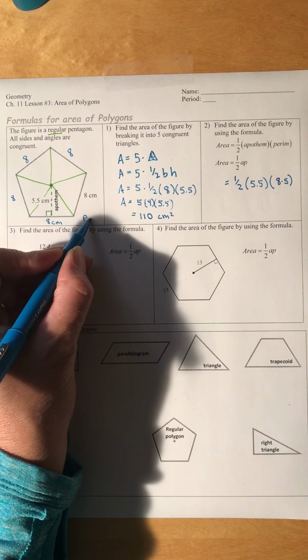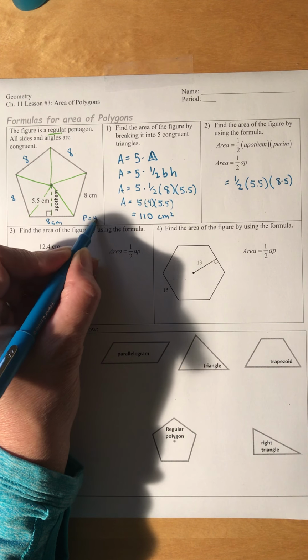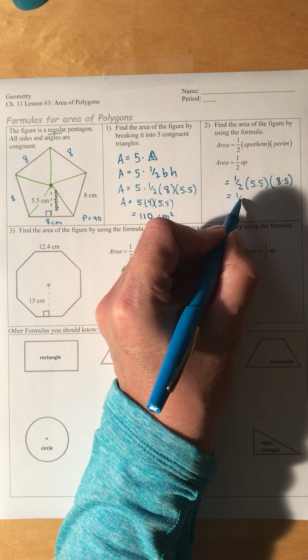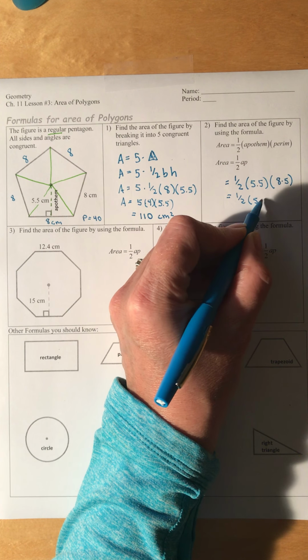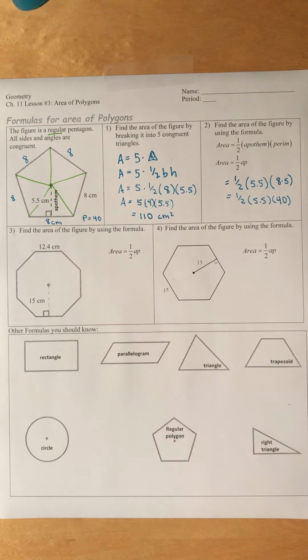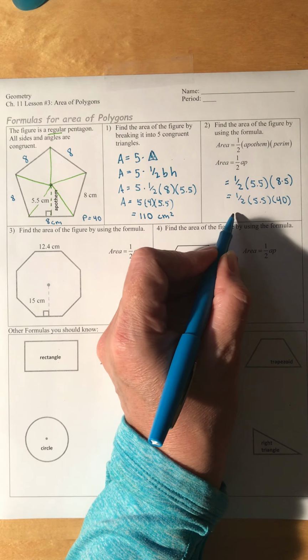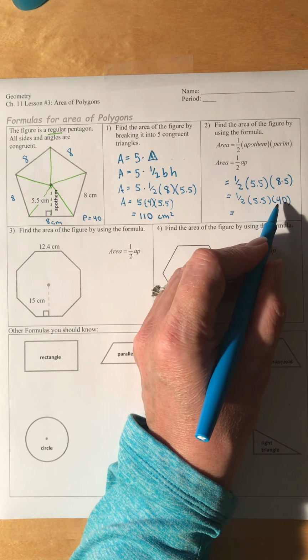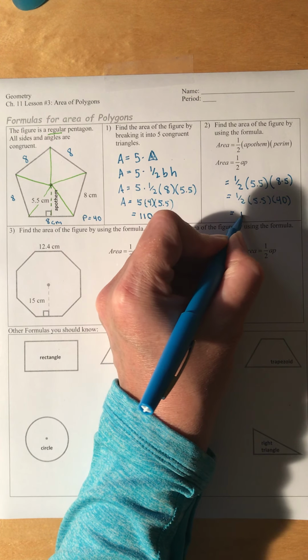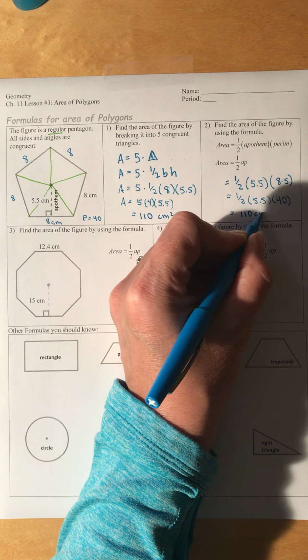You could just say, oh, the perimeter of this is 8 times 5, or 40, and then put a 40 in there. So you might have just started with 5.5 times 40, and then if you multiply, half of 40 is 20 times 5.5 also comes out to be 110.